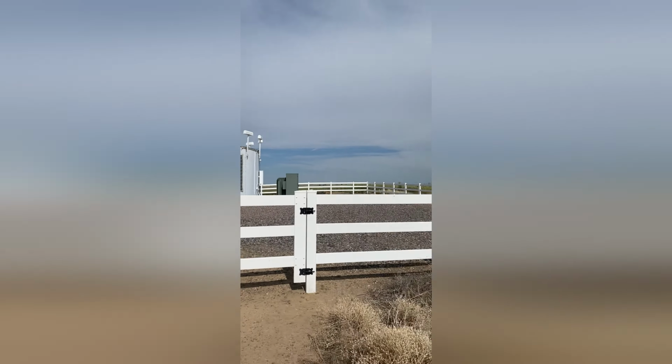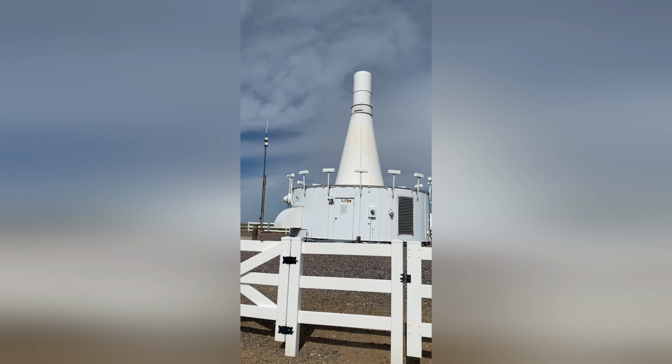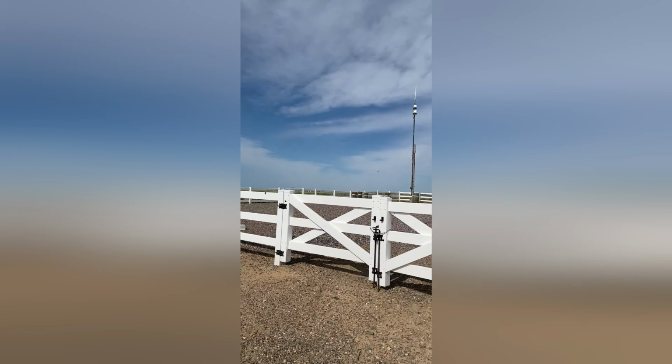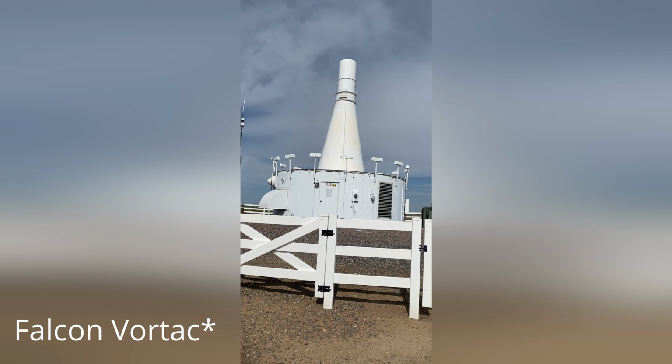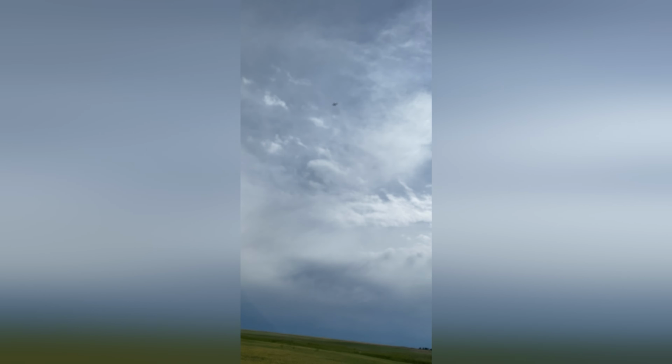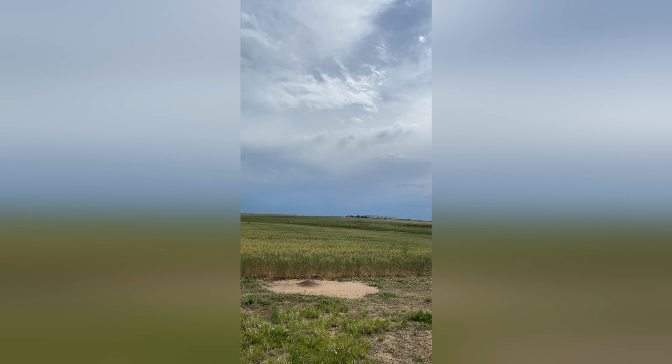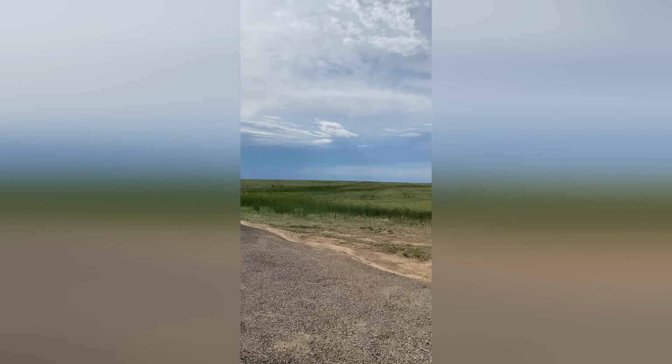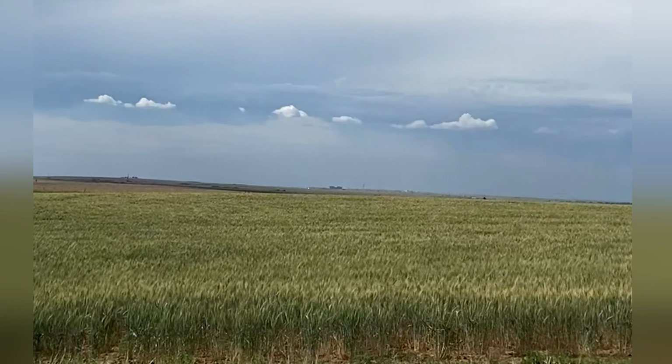US government property, obviously, FAA property, VOR. So this is the Falcon VOR, close to Denver International Airport. Do you see a plane there? And the airport is somewhere there in the distance. I don't know if you can see it.